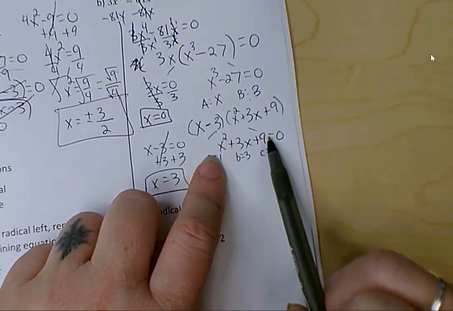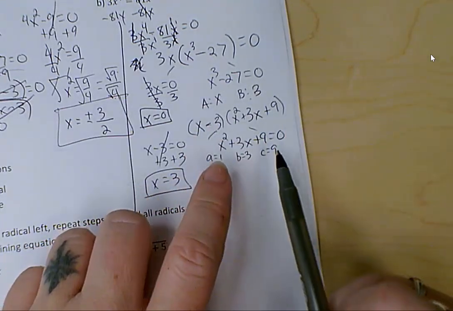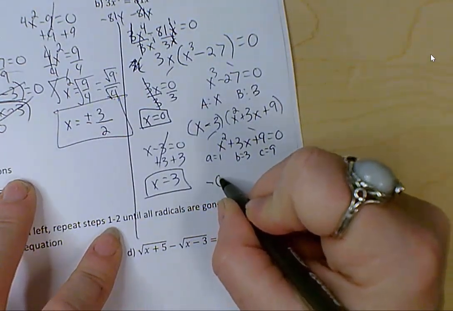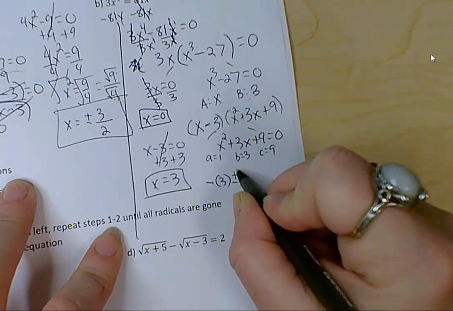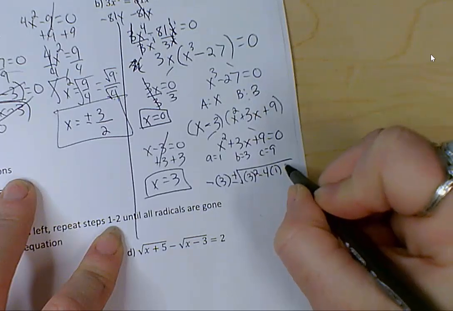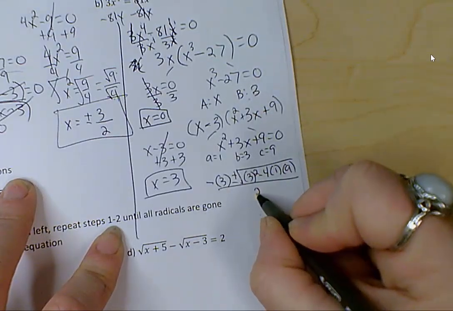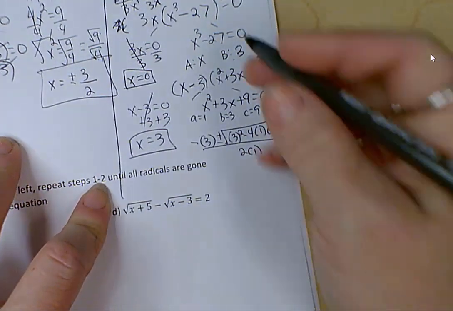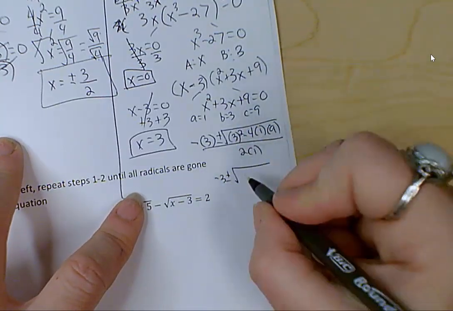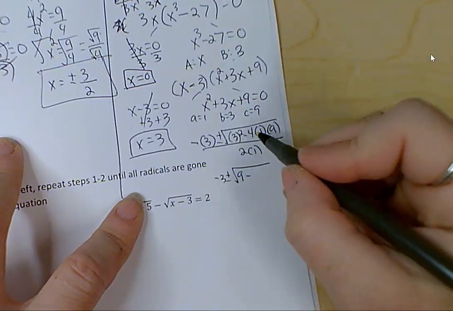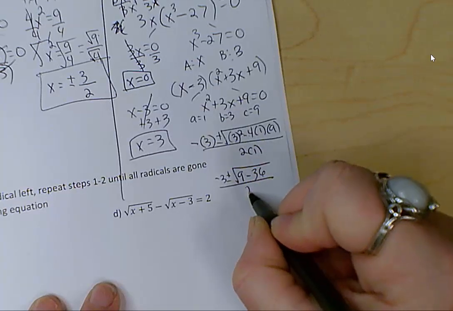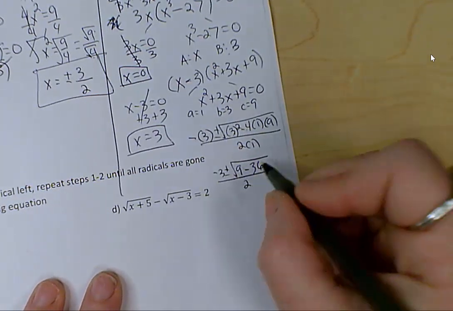And typically, if a quadratic equation does not factor, I'm just going to go straight to the quadratic formula and throw it in, which means negative b plus or minus the square root of b squared minus 4ac all over 2a, giving us negative 3 plus or minus the square root of 3 squared is 9 minus 4 times 1 times 9 is 36, over 2 times 1 is a 2.